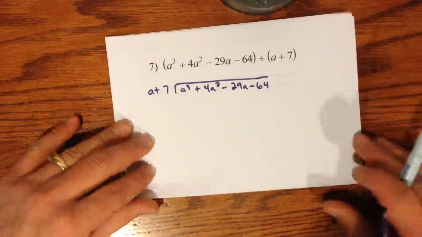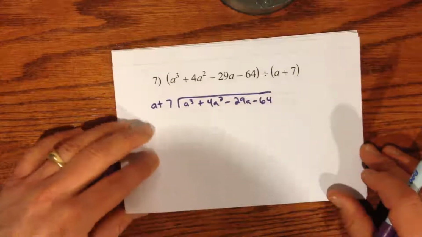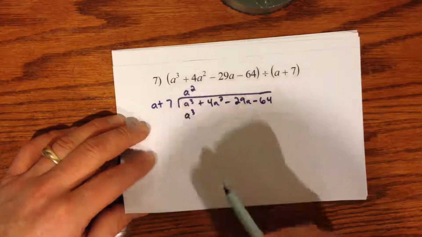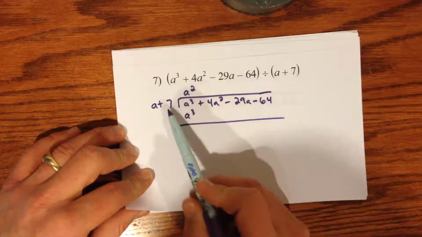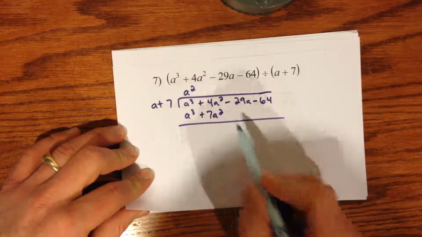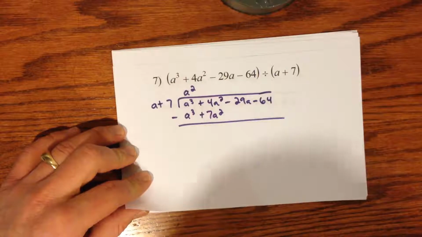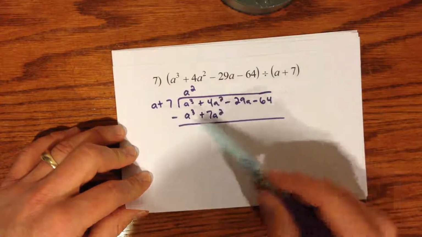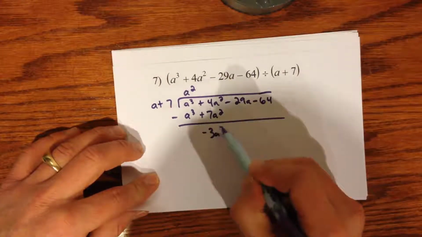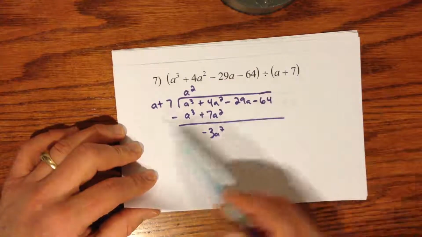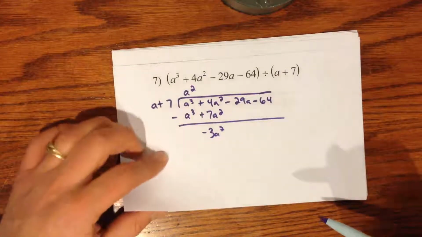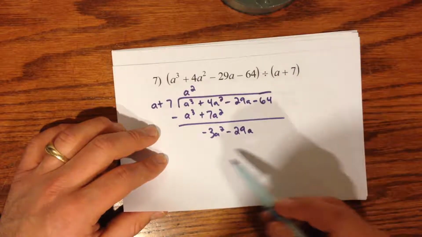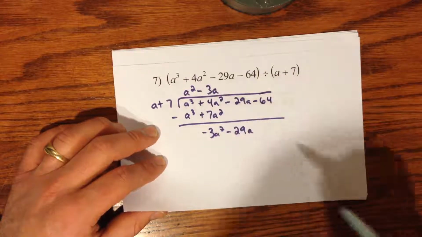Okay. Number 7. I'm going to do this a little bit quicker. A times a squared would give me a cubed. That's what I want. A squared times 7, 7a squared. I'm subtracting. So now, when it's easy subtraction like this, that's obviously 0. 4 minus 7 is negative 3a squared. So I don't always have to turn this into addition. If you're a good subtractor, you never have to turn it into addition.